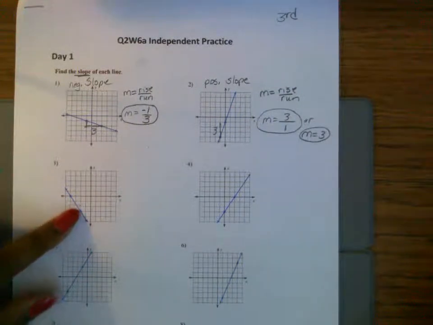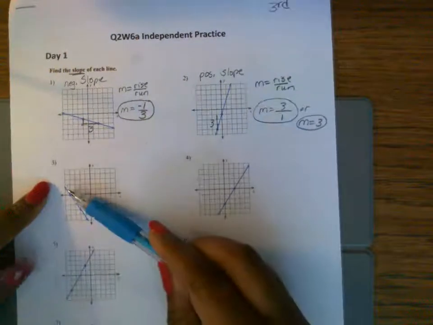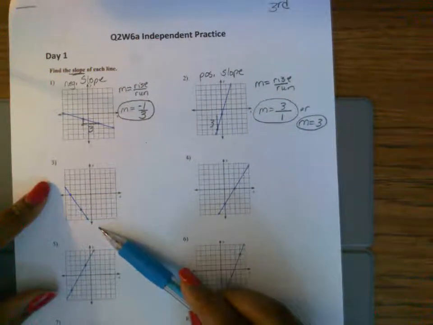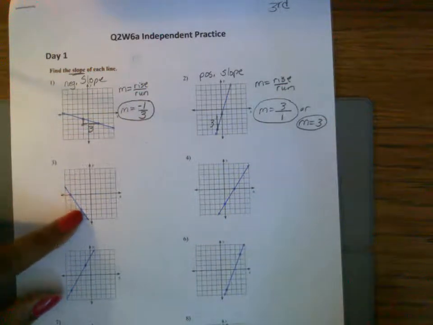What kind of slope is this? From left to right, I notice that the line is going down. What kind of slope would this be? Yemelith, what kind of slope is this right here?